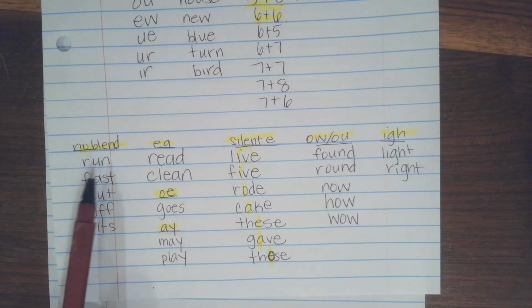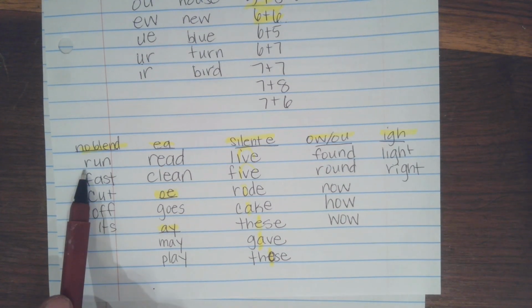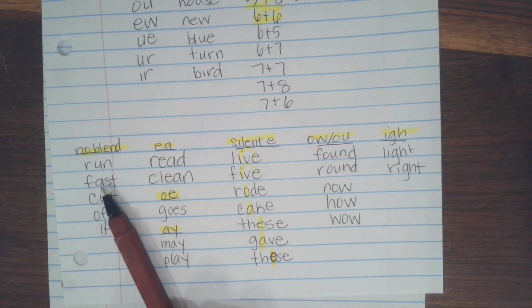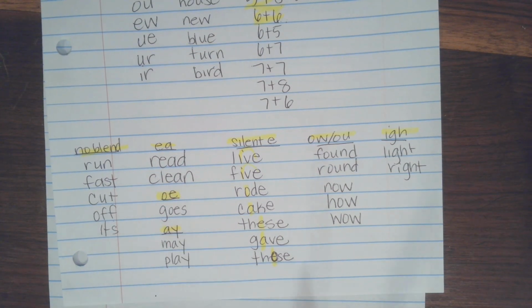This is a no blend. You're just going to sound it out. E-A makes E. You're going to read one of these. O-E makes O. A-Y makes A.